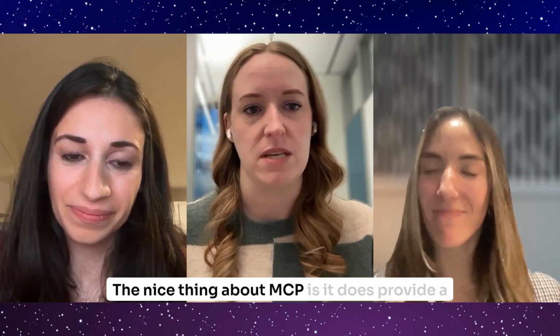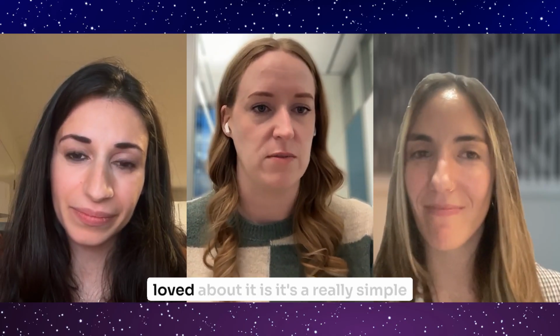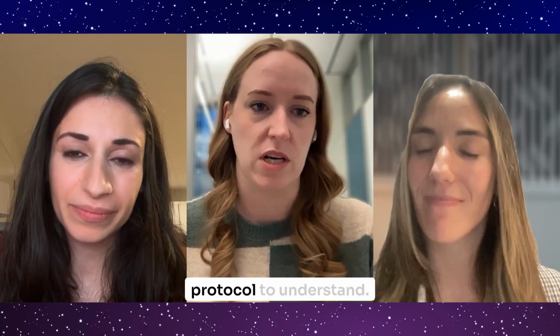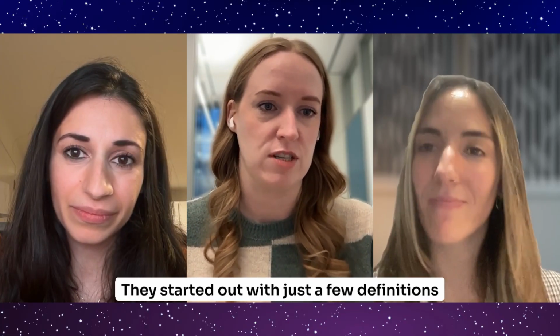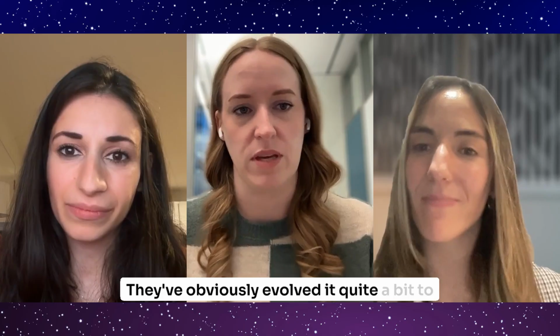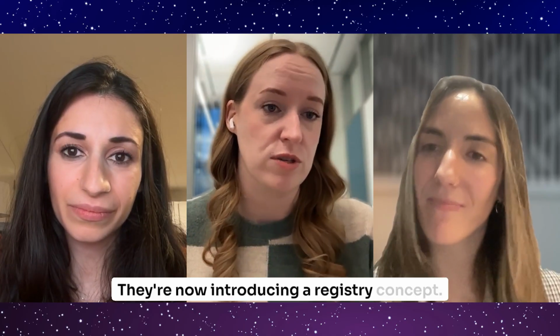The nice thing about MCP is it does provide a lot of simplicity. That's what engineers have really loved about it, it's a really simple protocol to understand. They started out with just a few definitions in there. They've obviously evolved it quite a bit to include authentication now. They're now introducing a registry concept.